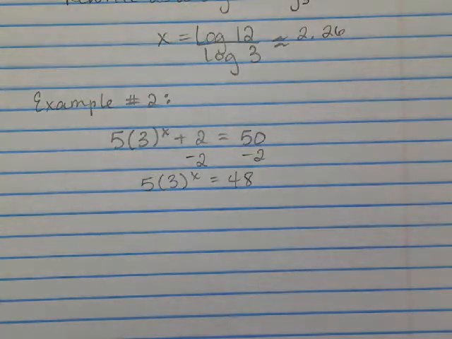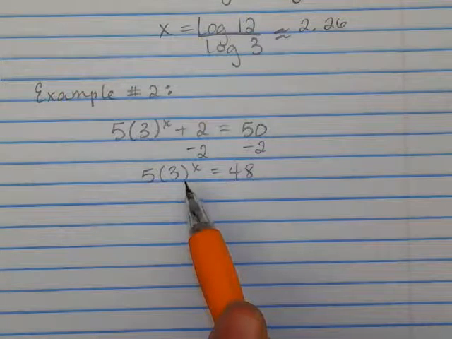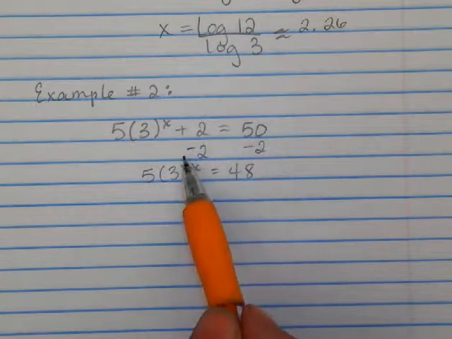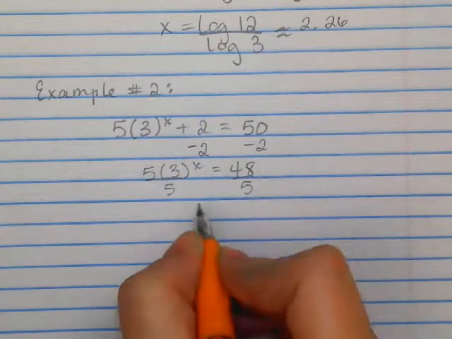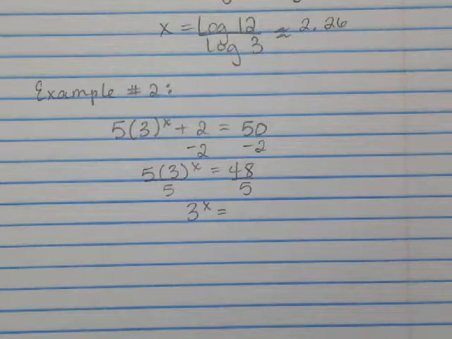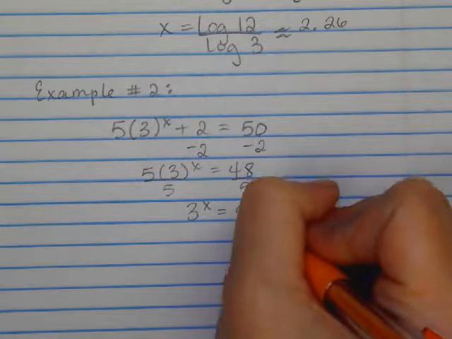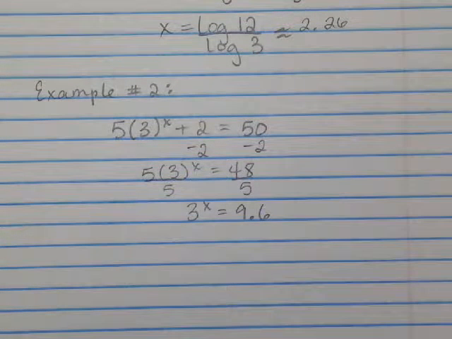Then what? Can I multiply 5 and 3? No, because in order of operations, you do exponents before you multiply, so you have to get rid of that multiplication first. I'm going to divide by 5. So I've got 3 to the x equals 48 divided by 5, which is 9.6. So we should get something very, very close to 2, because 3 to the second is 9, so we're at 9.6. So this is pretty close to 2, but it's not going to be exactly 2.